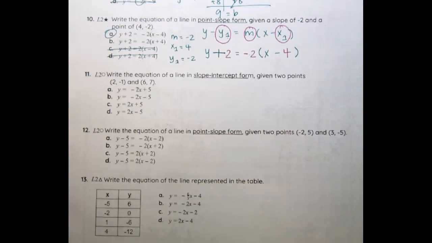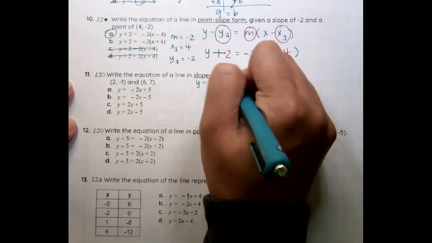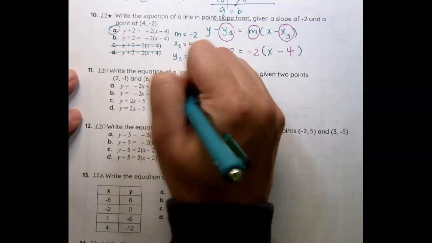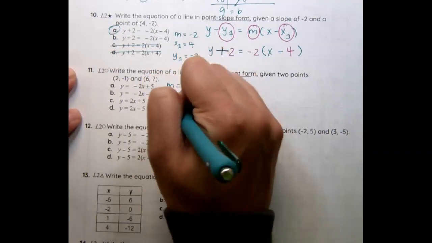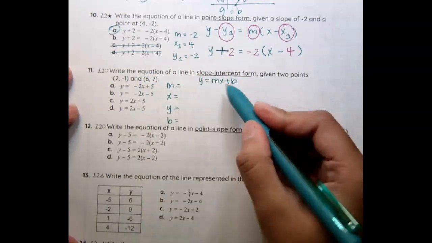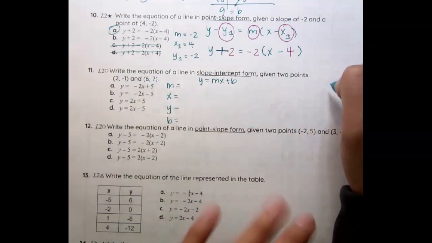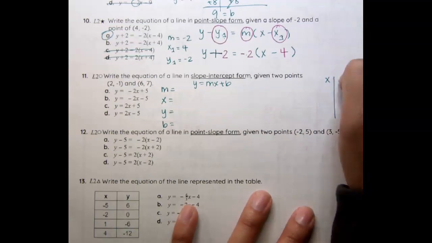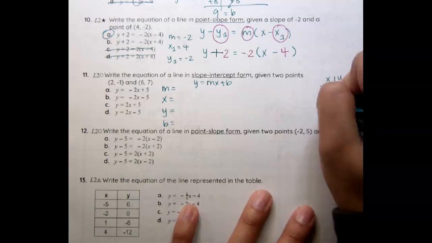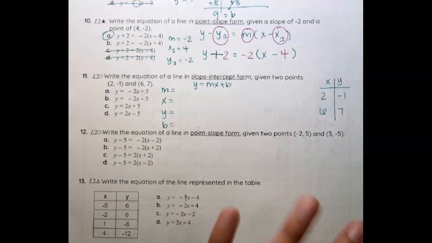Number 11, write the equation of a line in slope-intercept form. So y equals mx plus b, given 2 points. So this time I have 2 points. Well, I need an m, I need an x, and I need a y to be able to solve for b. Well, the only way to find m, or slope, with 2 points, I think the easiest way to do that is with the table. If you want to use the slope formula, which is y2 minus y1 over x2 minus x1, you can. But you guys make more mistakes when you do that. So if you make a table, most of you do better with that.